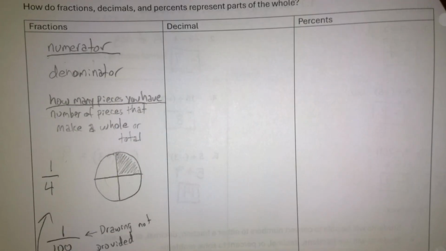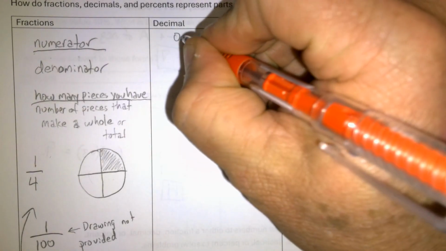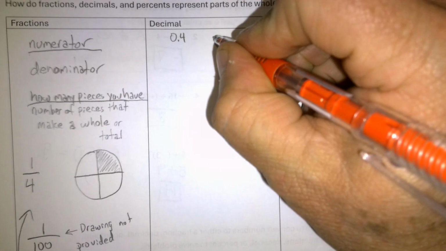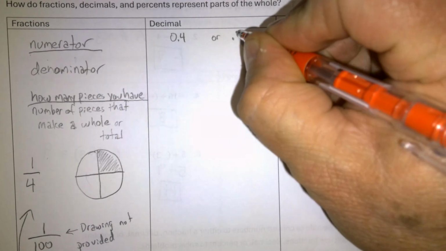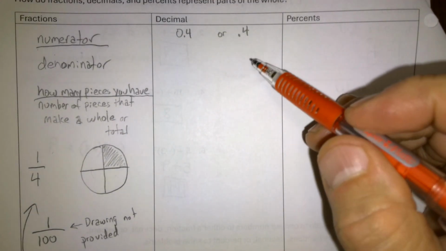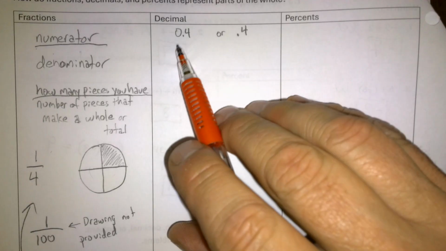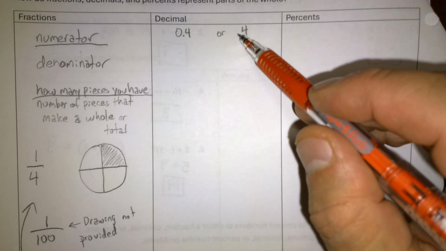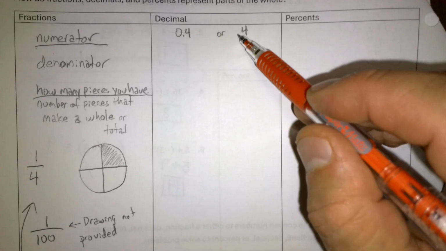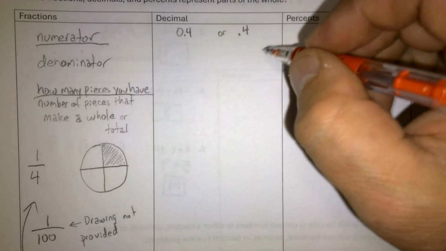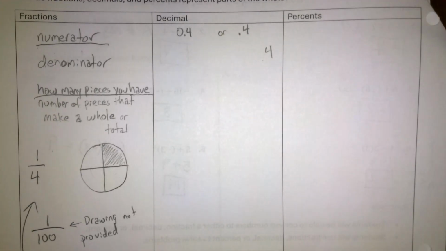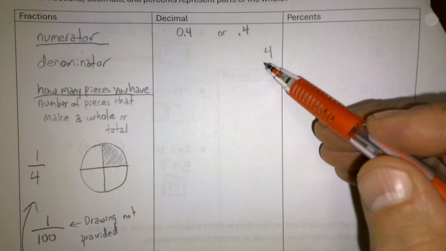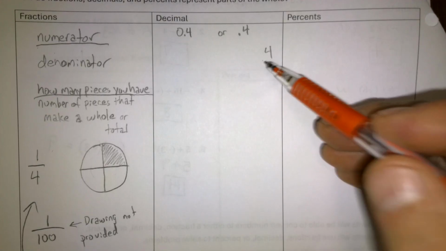Let's talk about decimals. Let's give an example of a decimal: 0.4. This could also be written as just .4. We talked a little bit about this in class. The reason we put the 0 in front is because if somebody put a 4 and then put a dot here, but they weren't real careful about it, you can barely see the dot.